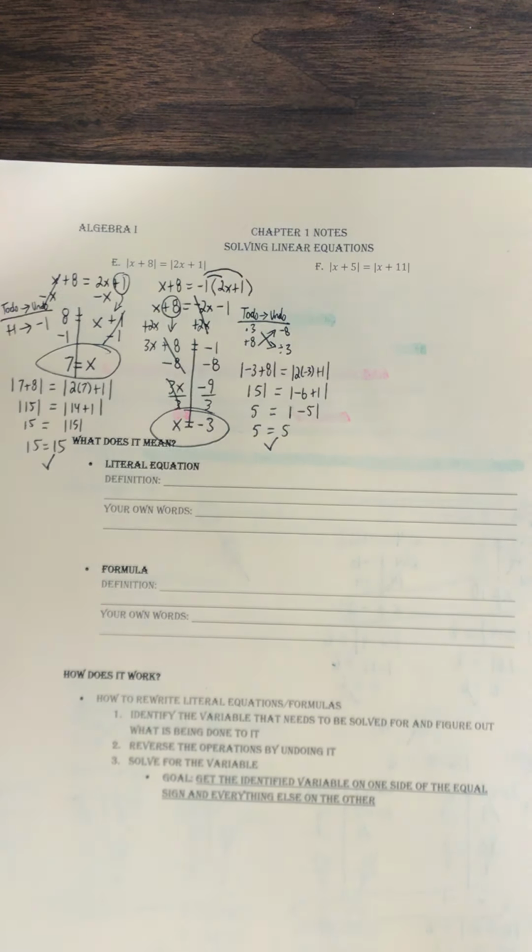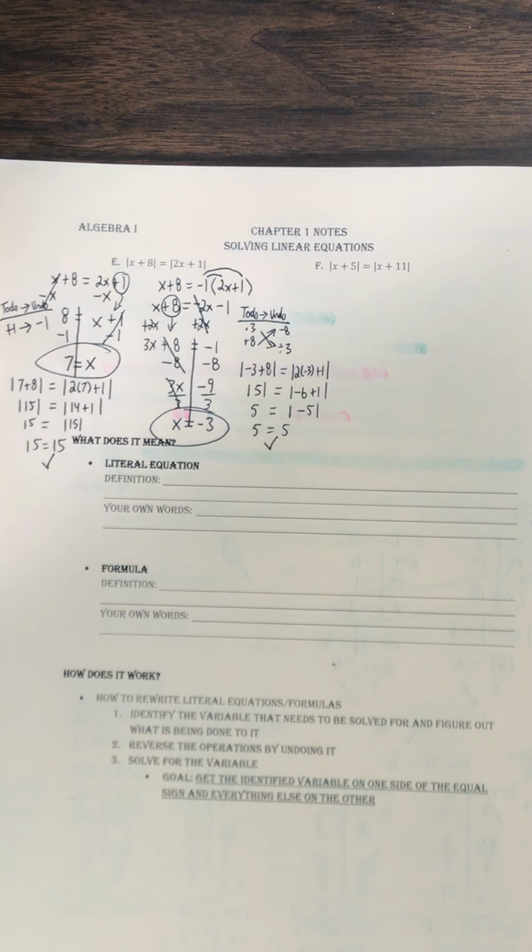All right, example F, I would encourage you to try that one on your own. So pause the video and then unpause when you're done and check your work against mine.